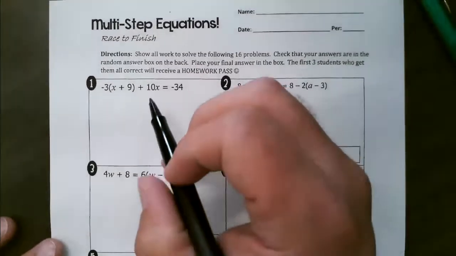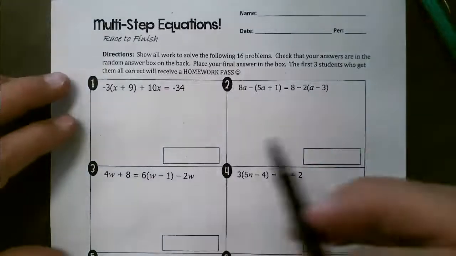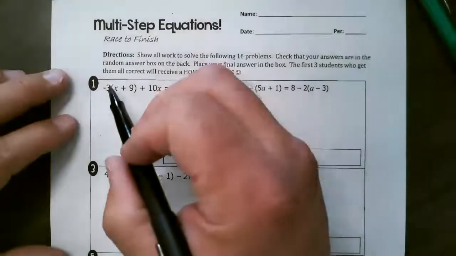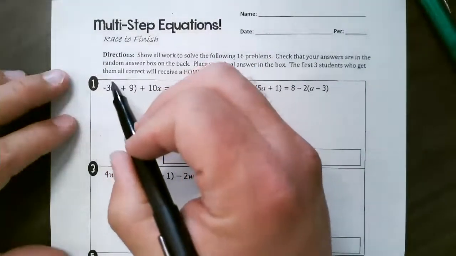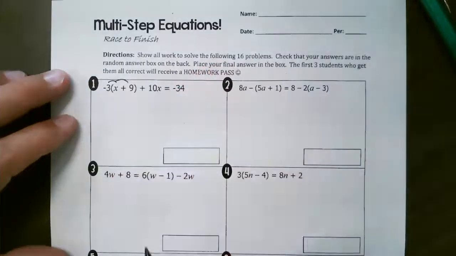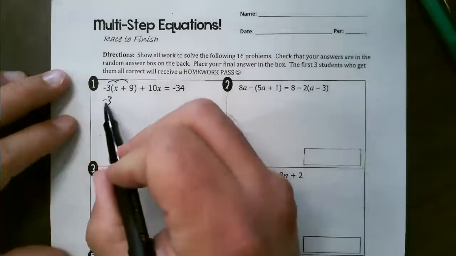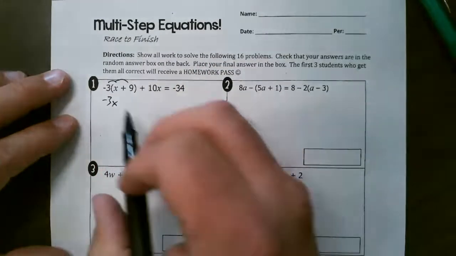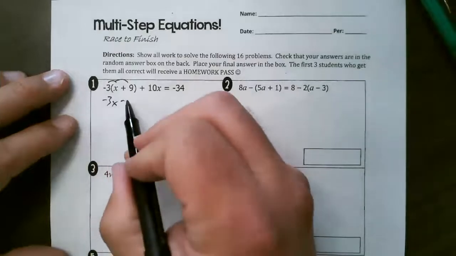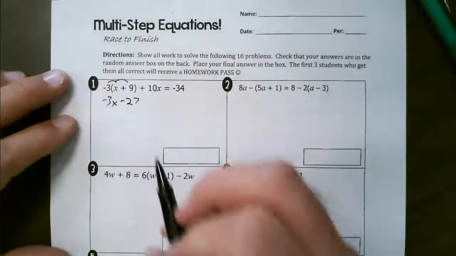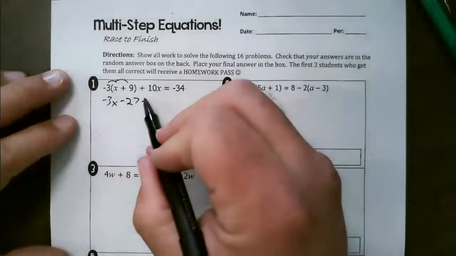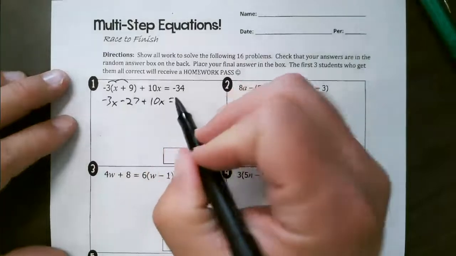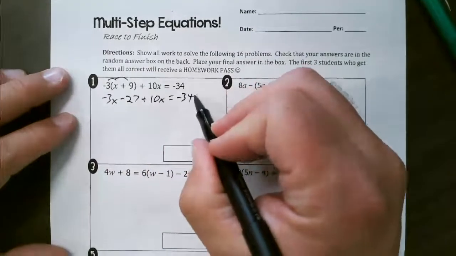For the first one, a lot of these require you to use distributive property. So you have to do distributive property with the -3 first. That's at the beginning. So that's going to go to both of those numbers. So you have -3 multiplied to x gives us -3x. Then -3 times 9 is going to give us -27. We still have the plus 10x. And we still have the -34.